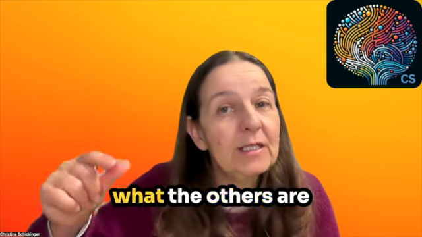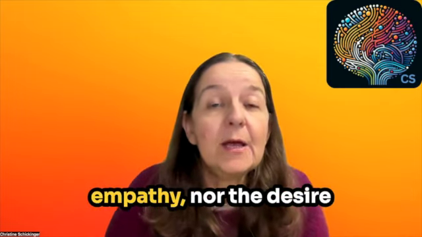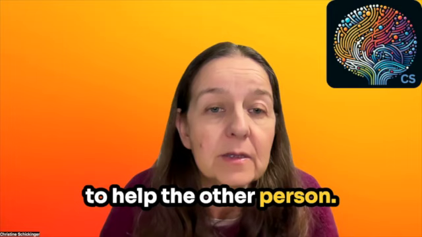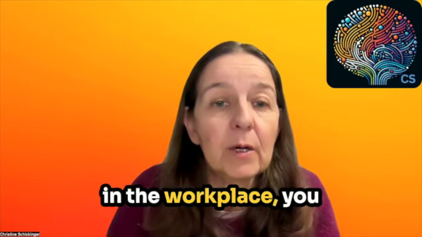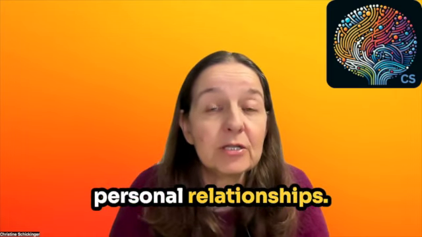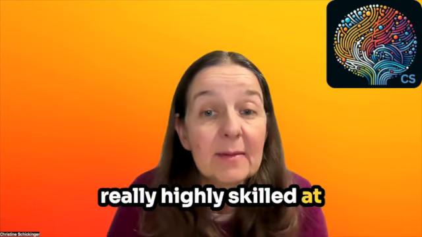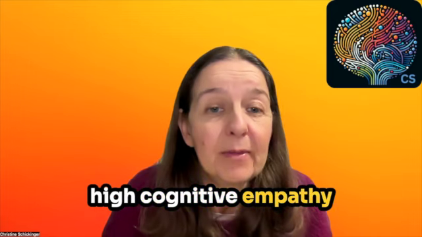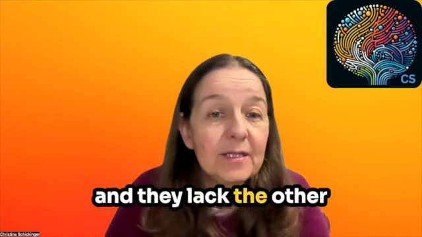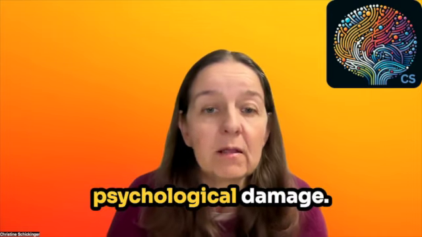They might understand what the others are feeling, but they do not experience this emotional empathy nor the desire to help the other person. And that can happen wherever you find these people, in the workplace, in personal relationships. And people with dark empathy can be really highly skilled at manipulating emotions. So they have a really high cognitive empathy and they lack the other two components. That really can lead to harm and even to long-term psychological damage.